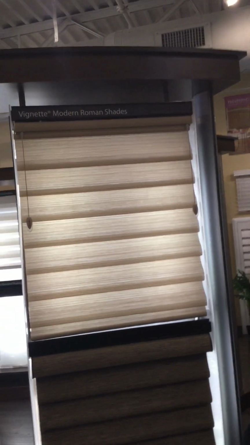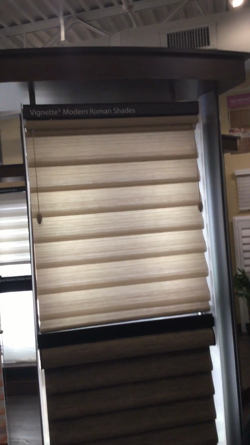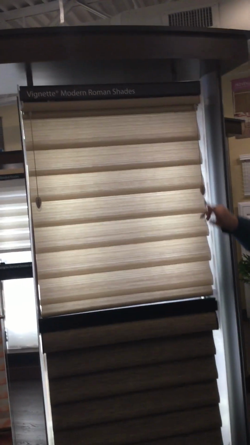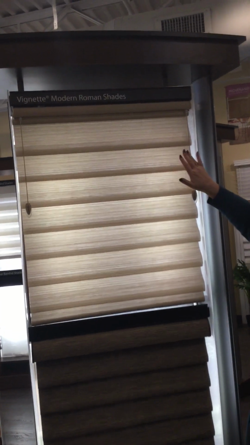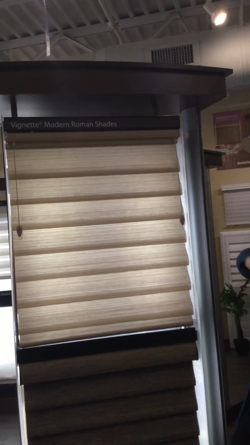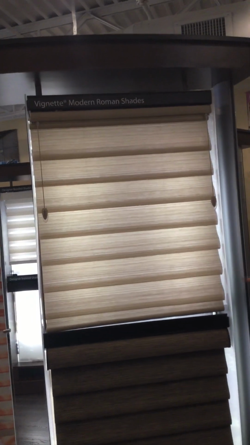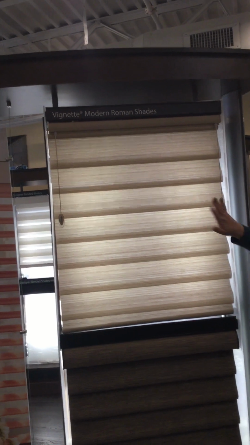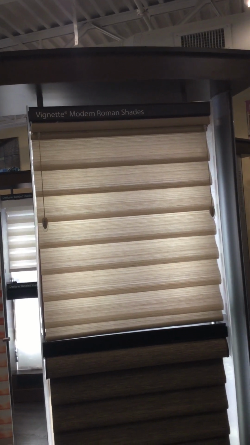Is a Vignette Roman the only one that can come down like that? No. Anything that stacks. So the Solera will do this. The Vignette will do this. A woven wood, which we haven't talked about, and the cell shades. Those are your four if they want to do top down, bottom up. It's a cell shade, Vignette, Solera, or Provenance, which is a woven wood. Cell shades can go too. Woven wood. Okay.